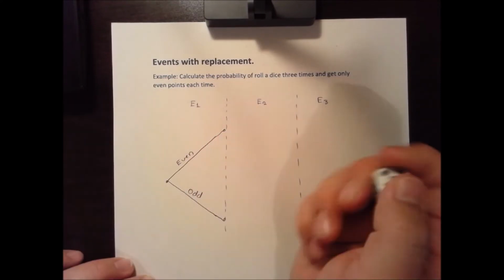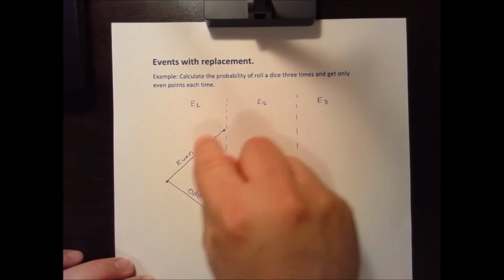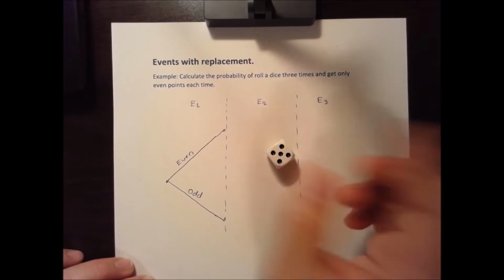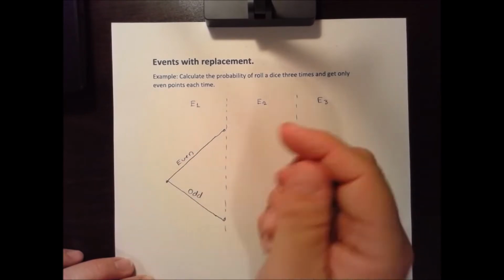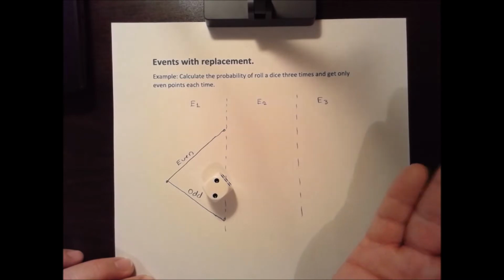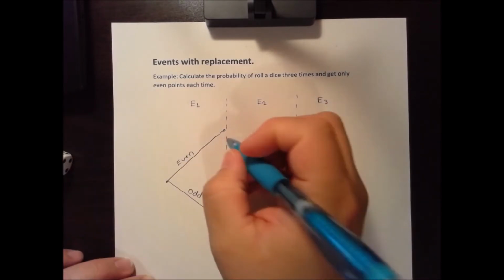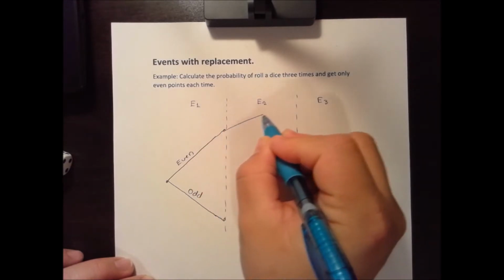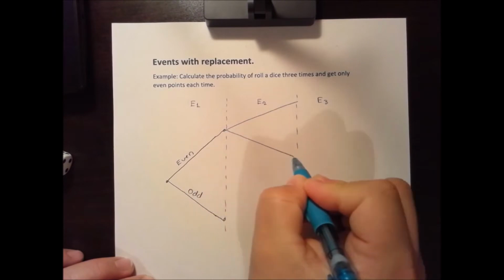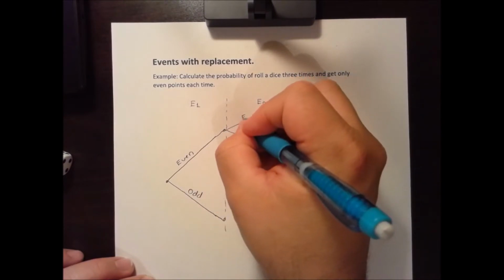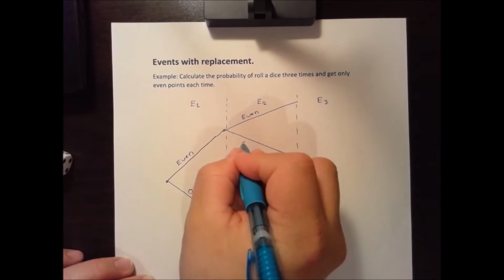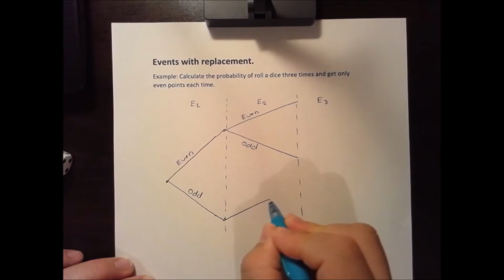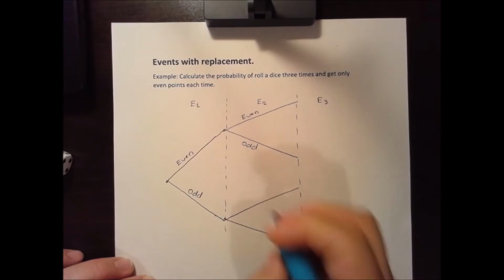So what happens if at the beginning you got an even number? Well, you are going to roll again. But if you have an odd number, you are going to roll again too, so it doesn't matter. So at the second event, the possible result that you can have again will be an even number or an odd number. The same is going to happen over here. You can have an even number or you can have an odd number.